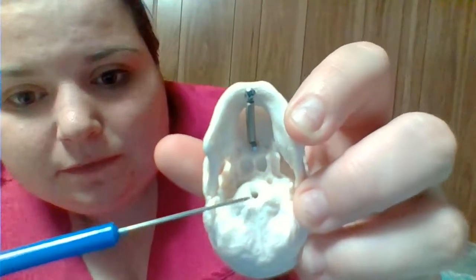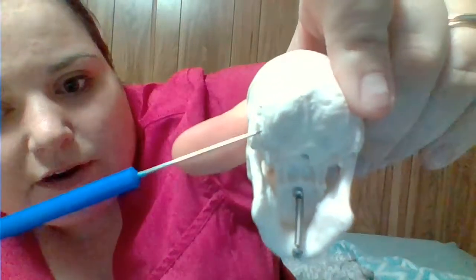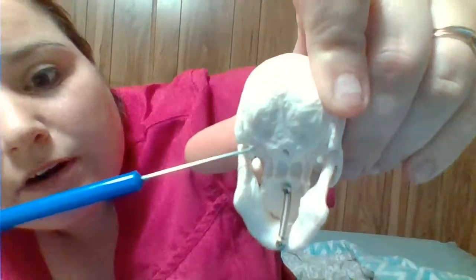The foramen magnum is right here. I lost my spot. The mastoid process is right here. This point right here.